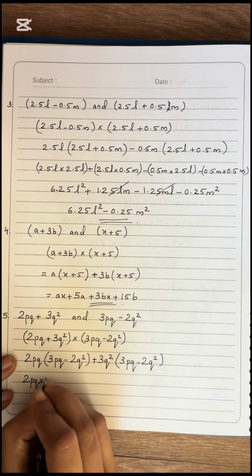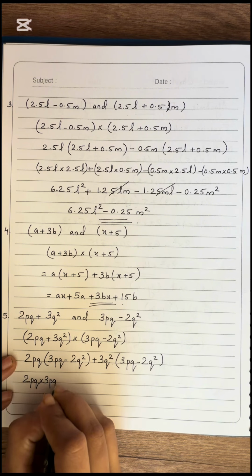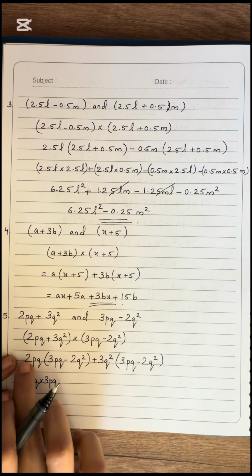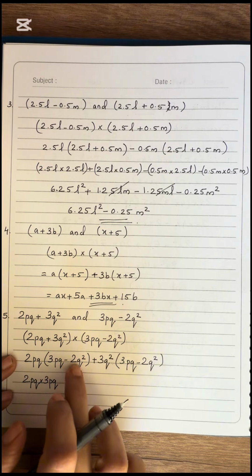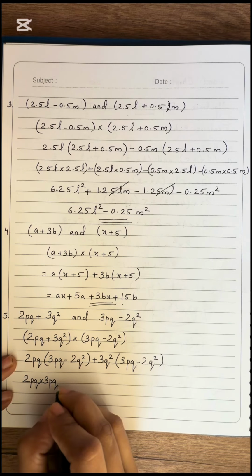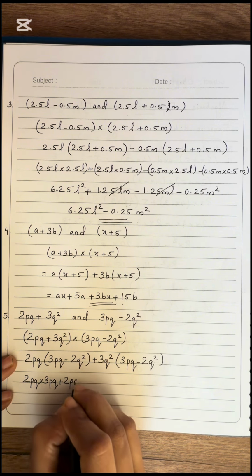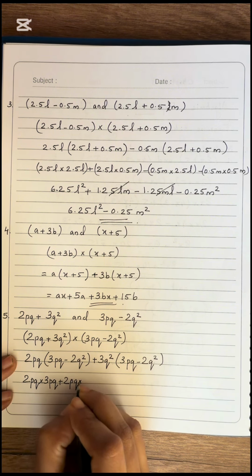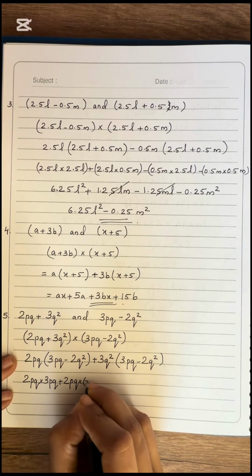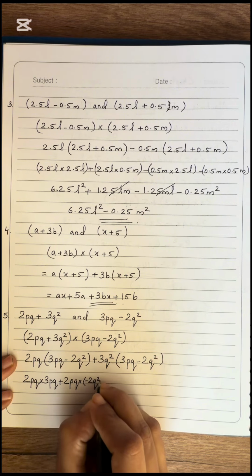2pq into 3pq. Next one, 2pq into minus 2q square, so plus 2pq into minus 2q square.